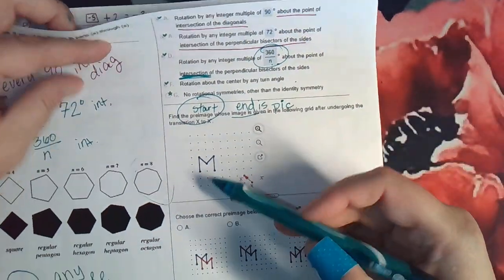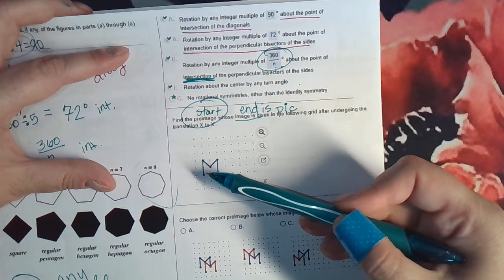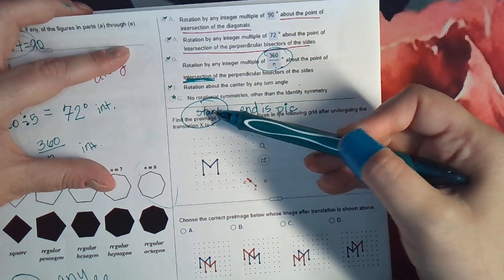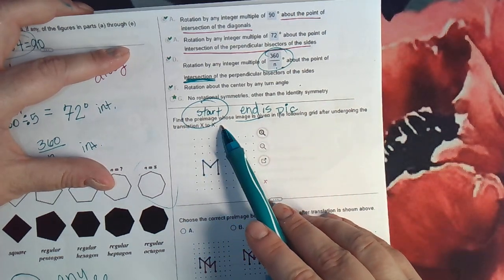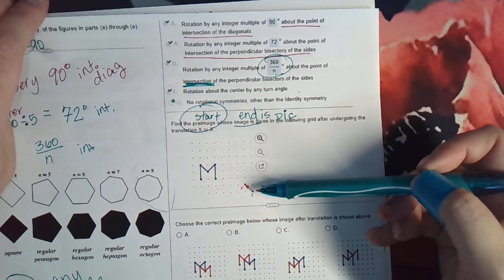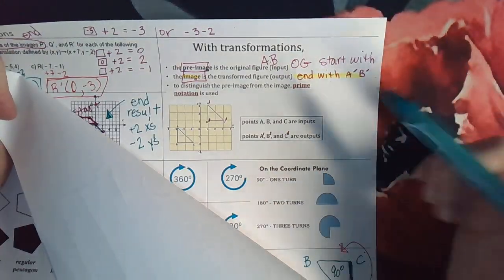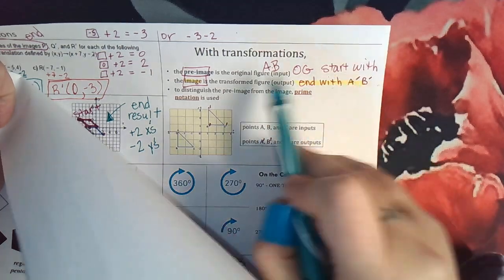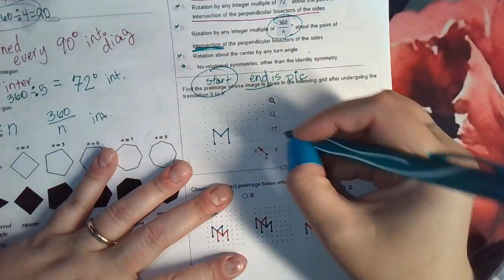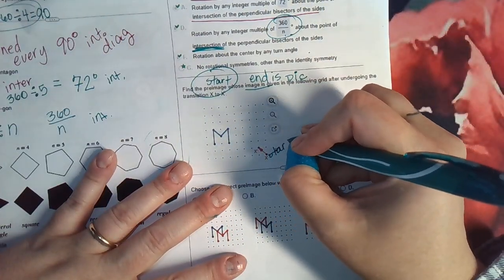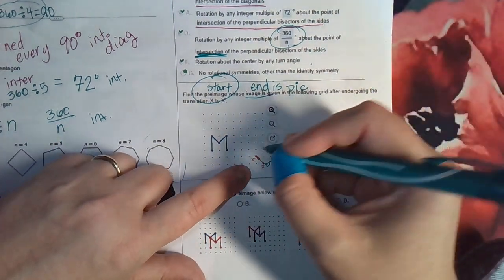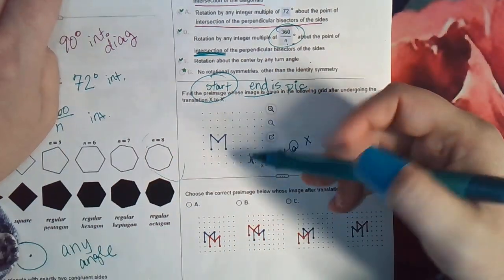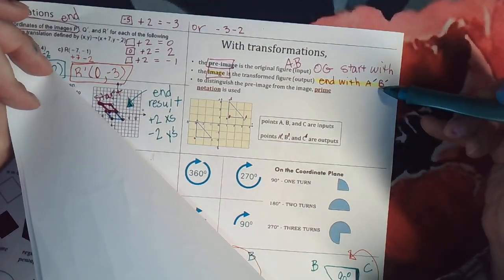So this question is saying that the end result of the translation is the letter M, but we want to draw where it starts. And then it says, in the following grid, after undergoing the translation x to x prime. Okay, down here, x and x prime. X, without the little tick marks in the air, that's the OG. That's what we start with. Then the thing with the little tick mark, x prime, you can barely see it, but that x prime is what we end with. It's the image, or what we end with.